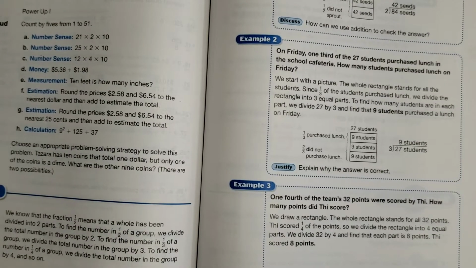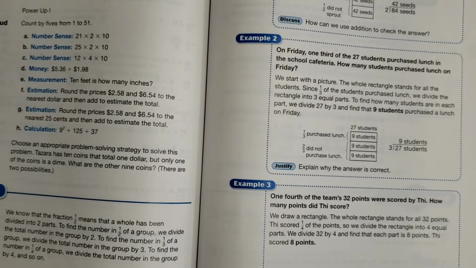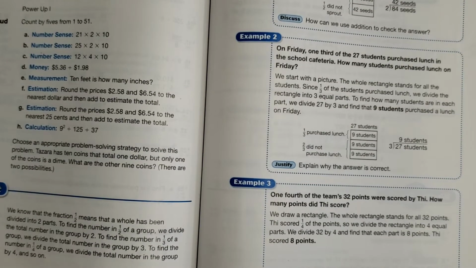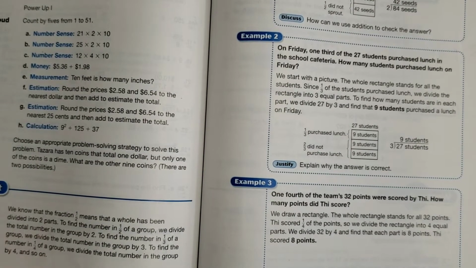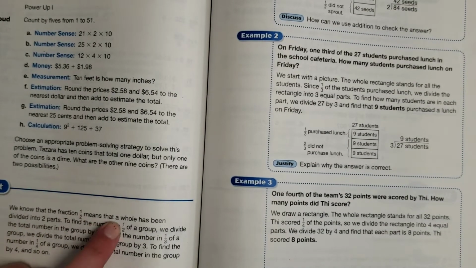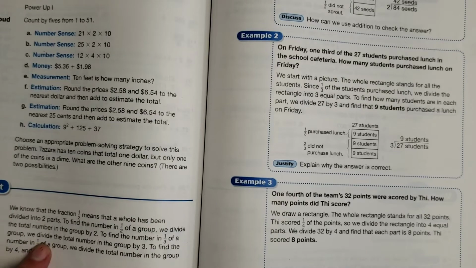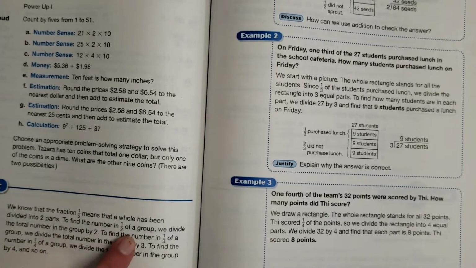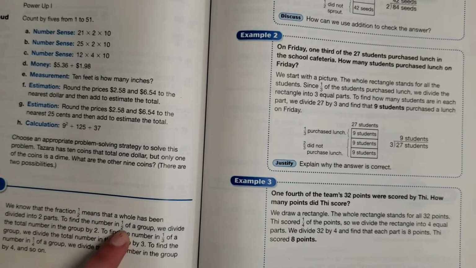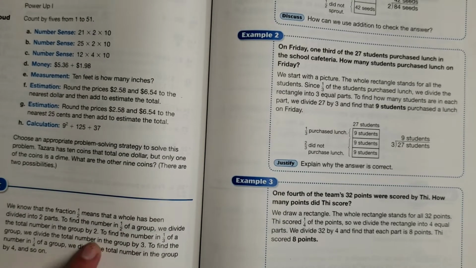Alrighty, we are on lesson number 70, which is on page 446, and it starts off by talking about fractions. So this says we know that the fraction 1/2 means that the whole has been divided into two parts. To find the number in 1/2 of a group, we divide the total number of the group by 2. So we divide by that denominator there.